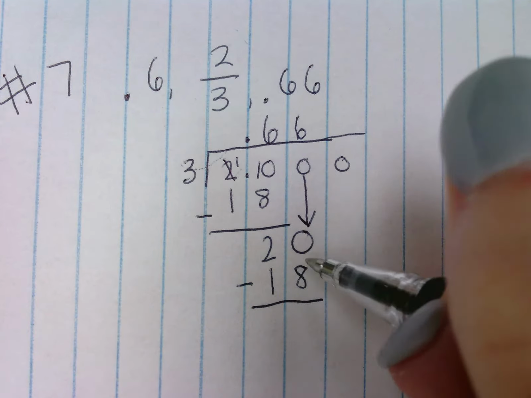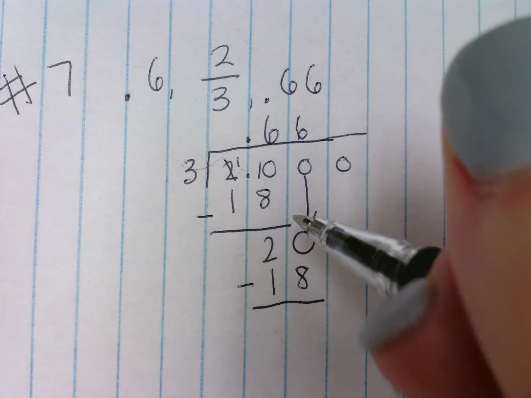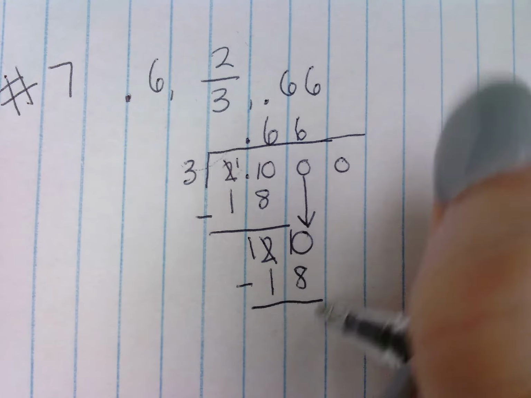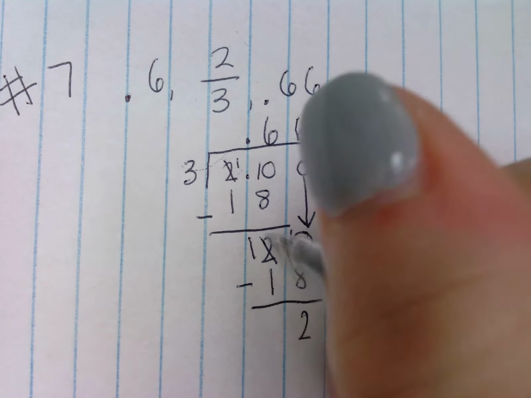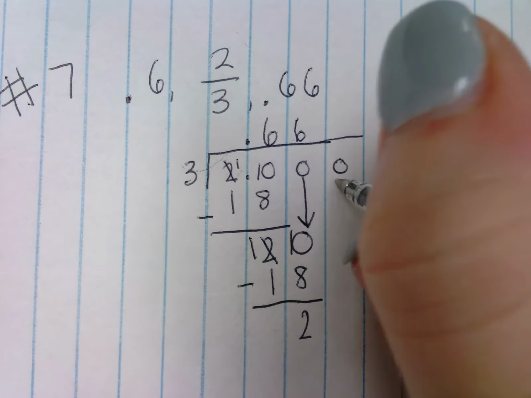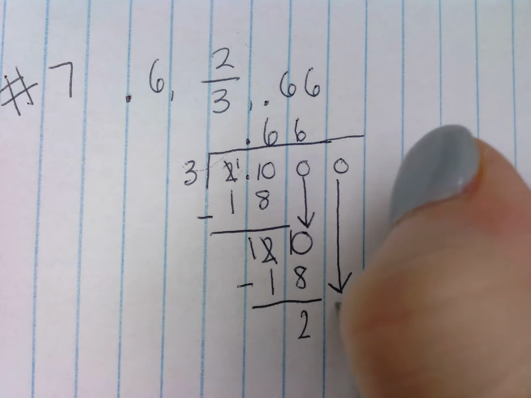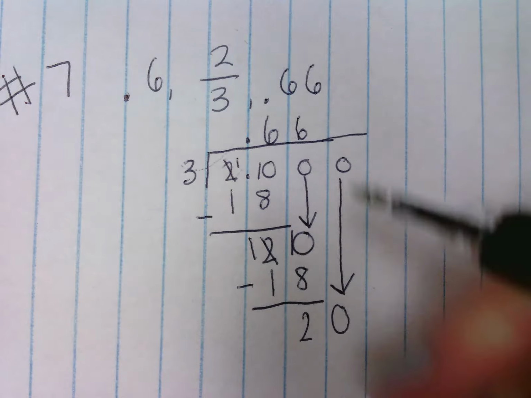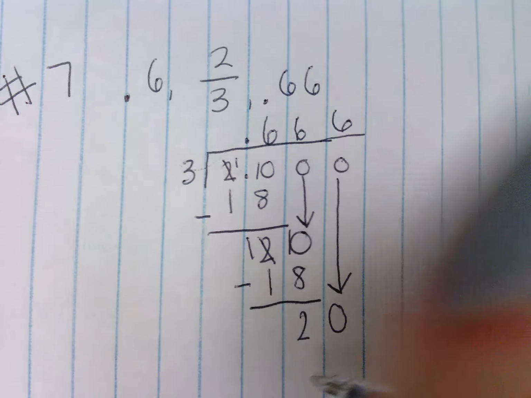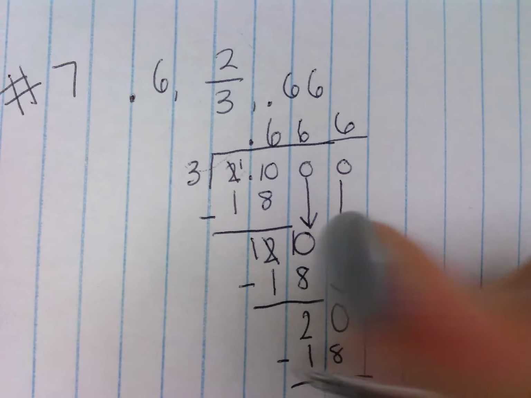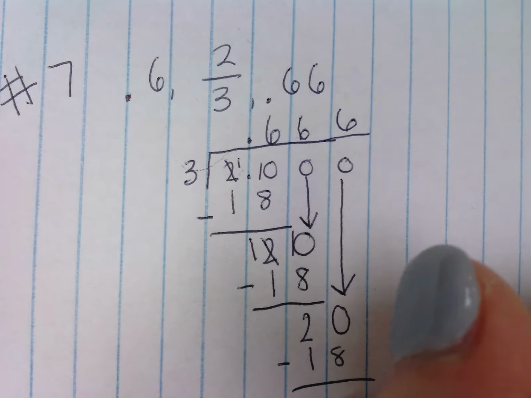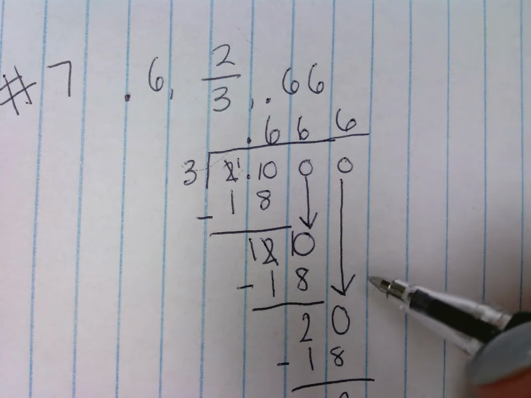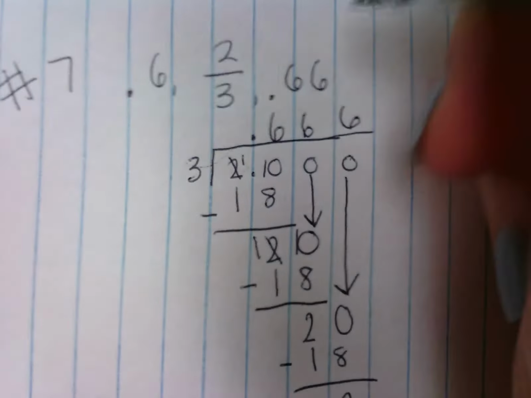I'm starting to see a pattern here. It's repeating. So I'm going to keep going for just 1 sec. 20 minus 18 equals 2. Now I bring down this next 0. Okay, so this is 20 once again. 3 times 6 is 18. 20 minus 18 equals 2. I remember that from the last time. So this can continue going forever. This is a repeating decimal.